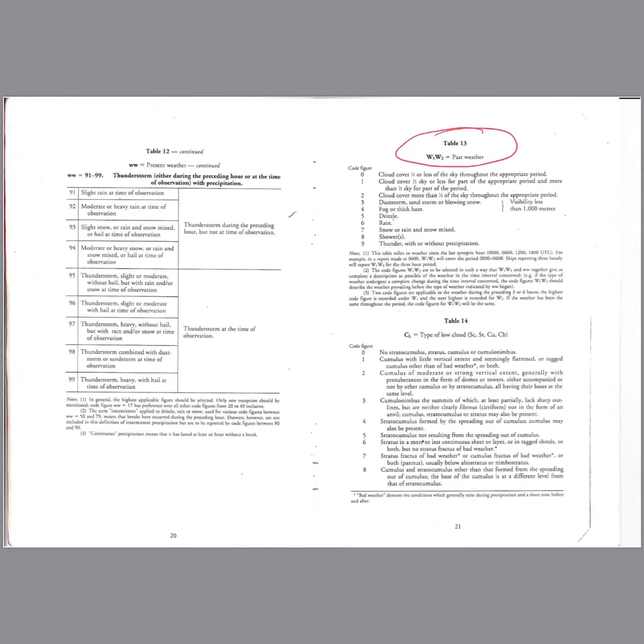table number 13 is past weather, and again you can see from the code what the past weather will be. If it is 6, it stands for rain, 4 is fog or thick haze. So this is how it is done. Simple, just go into the figure and it's pretty straightforward.